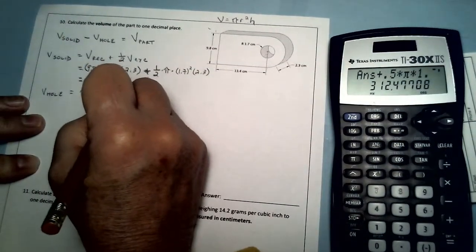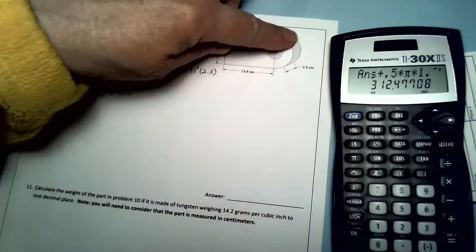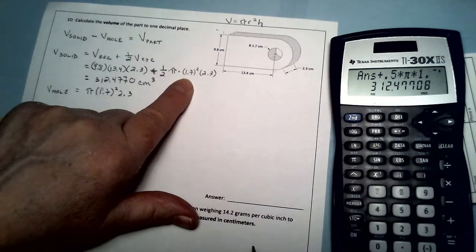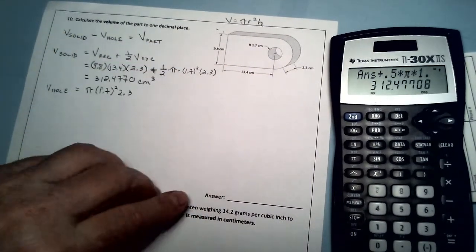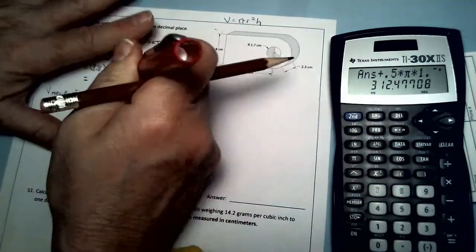And I just realized that I made a mistake up here. When I was adding in this cylinder, I used 1.7. That's not right. That is for the tiny circle. I want the radius of the big circle. So this 1.7 has got to come out, and I'm going to redo this.